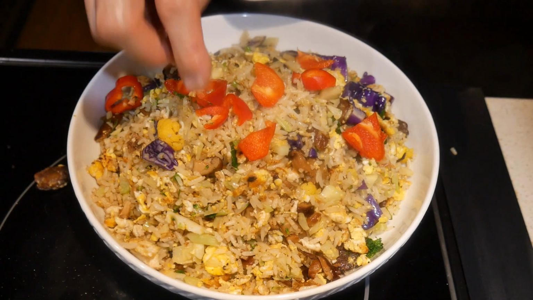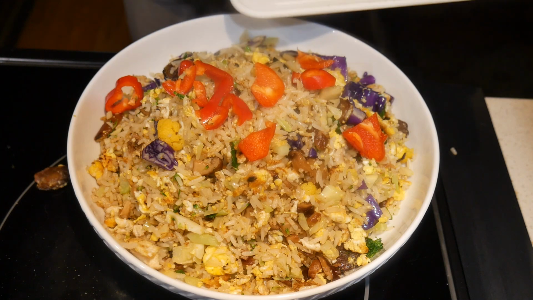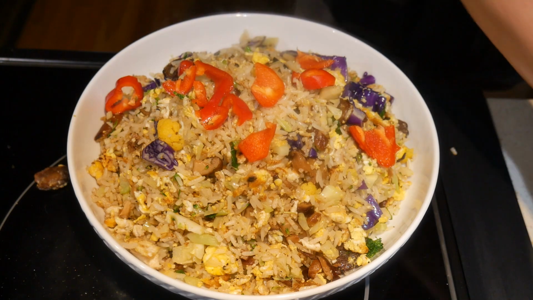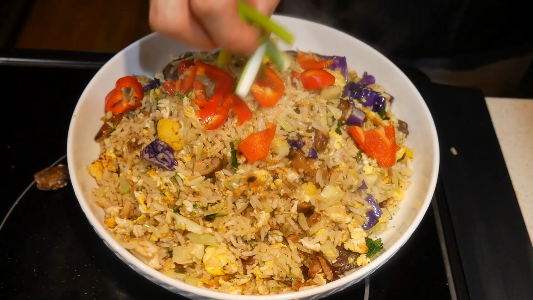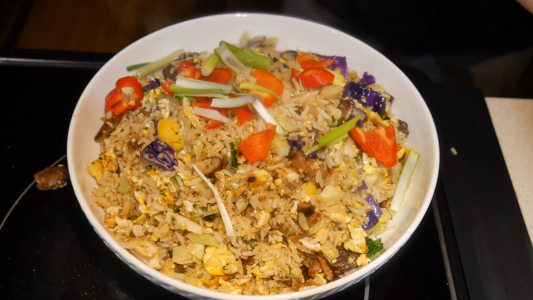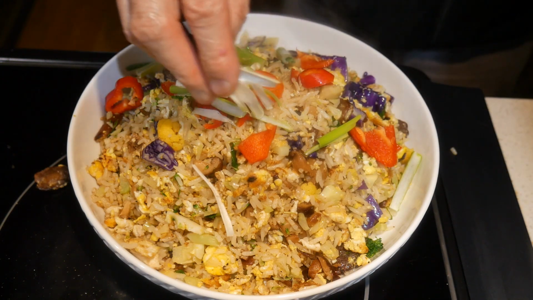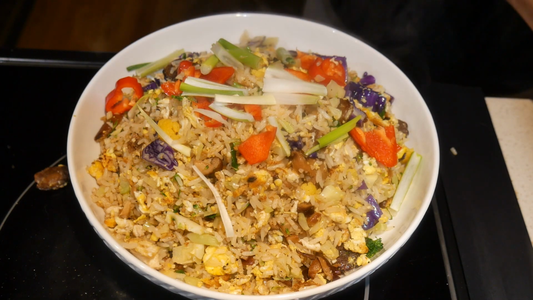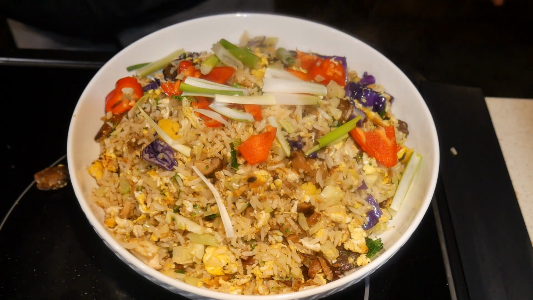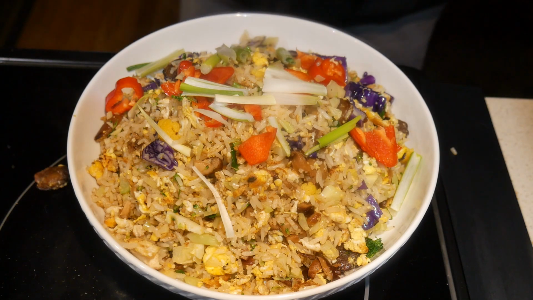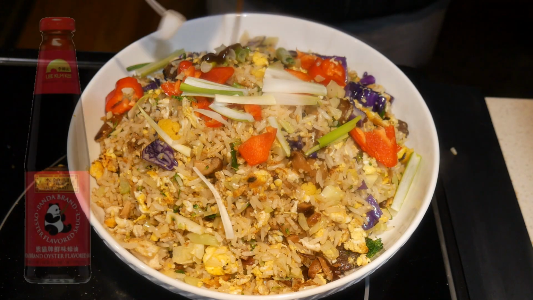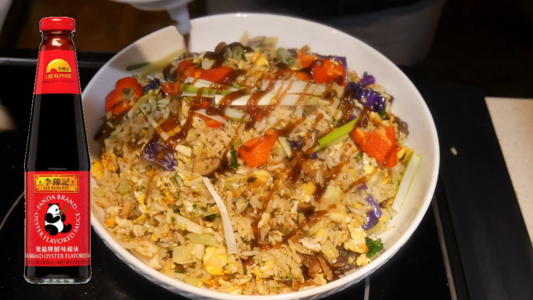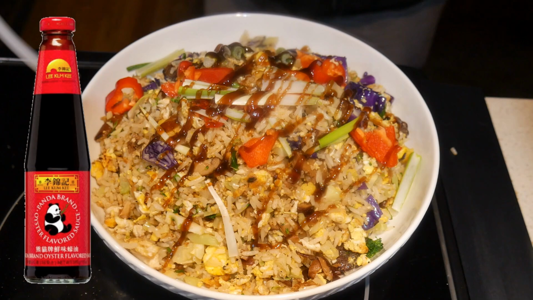Last but not the least, I'm going to garnish the dish, basically make the dish look pretty by adding some colored bell pepper. Like they say, you eat with your eyes as well as with your mouth. A dish that looks good usually will taste good to you. So I'm going to add a little bit of scallions. These are scallions that I cut in strips. And then last but not least, I'm going to garnish it with just a touch of oyster sauce to add some color to the dish.